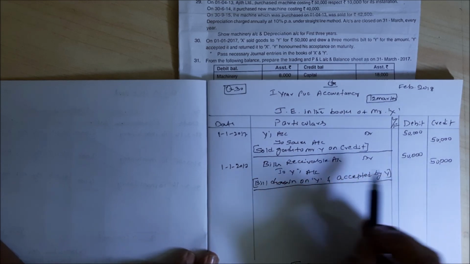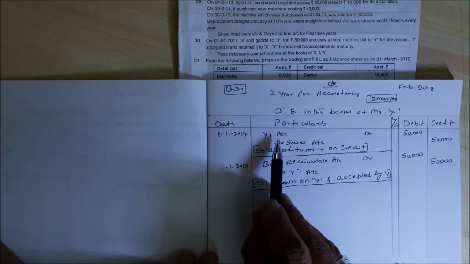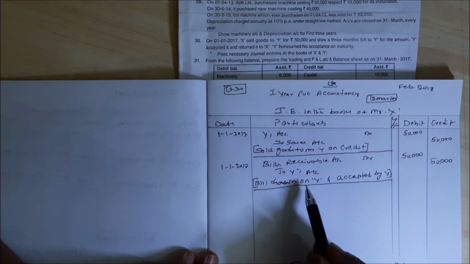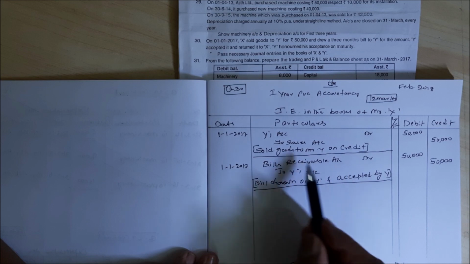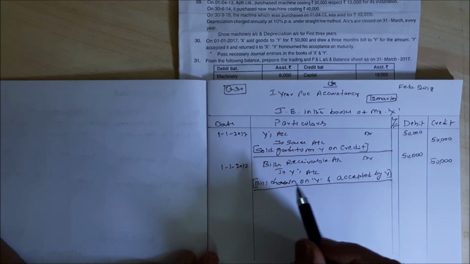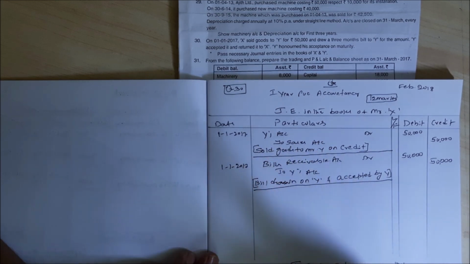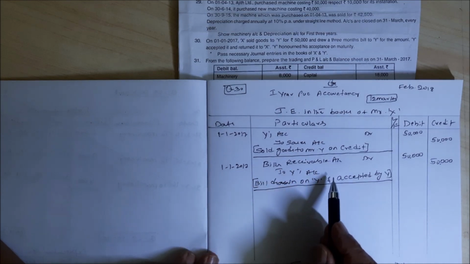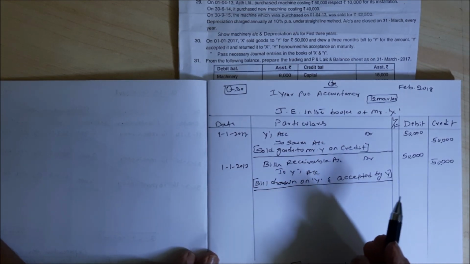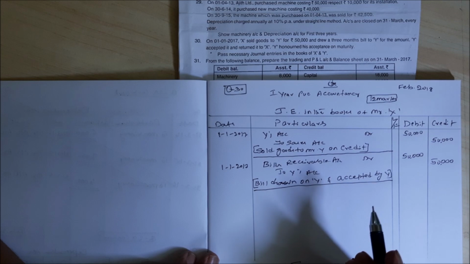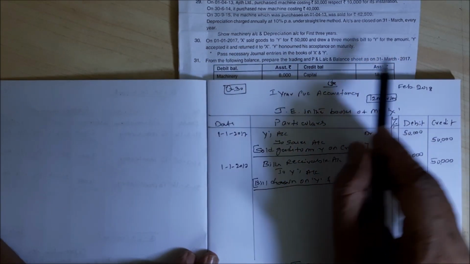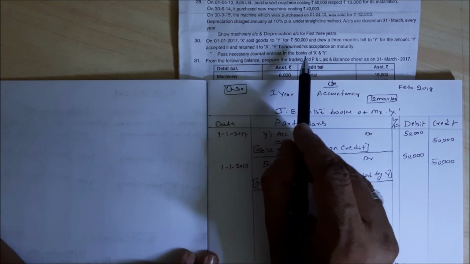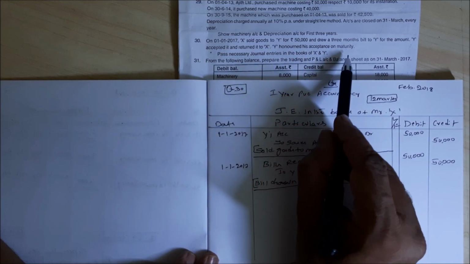You should see the trick here. Earlier Y account has been debited, now Y account has been credited. Now Y account is cancelled. Now it is bills receivable account debtor to sales account. That means now that sales has been converted into BR, which is called bills of exchange, which is one of the negotiable instruments. Now the question here is that on the due date, Y honored the bill on the maturity date.